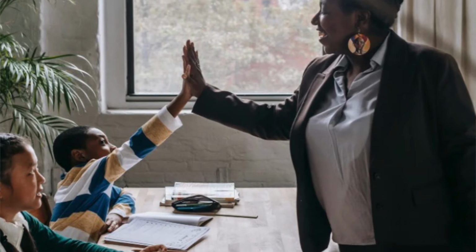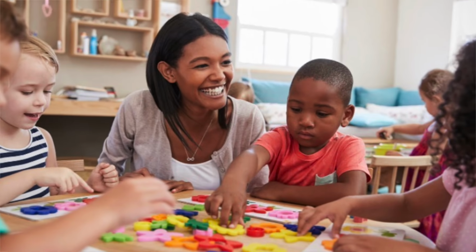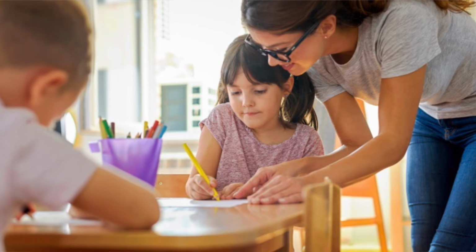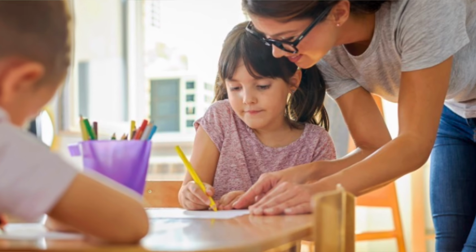If you think about it, task boxes work on so many different things. Not only is it working on transitioning between different activities, doing something adult-led or teacher-led, sequencing steps, following a schedule. It's also working on whatever skills you're challenging inside the task box.